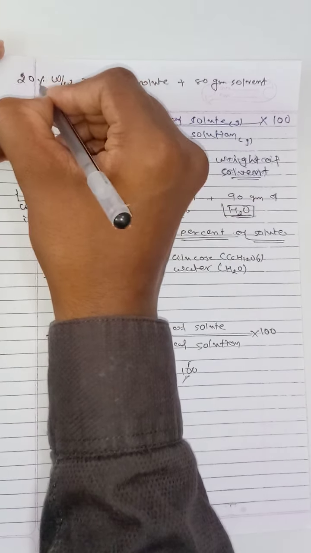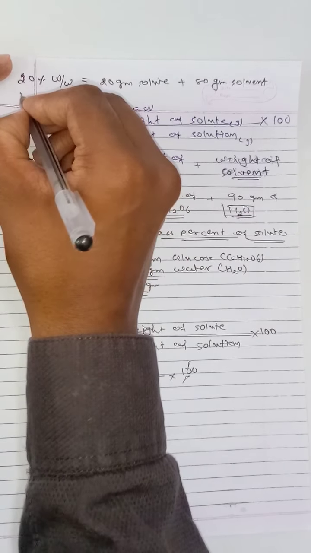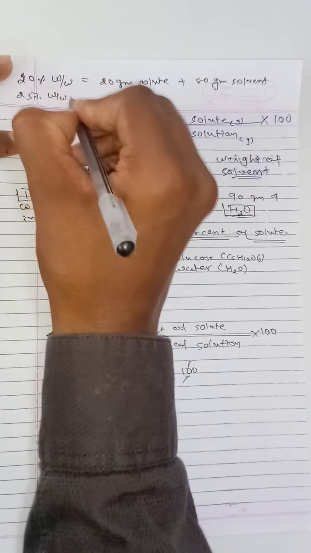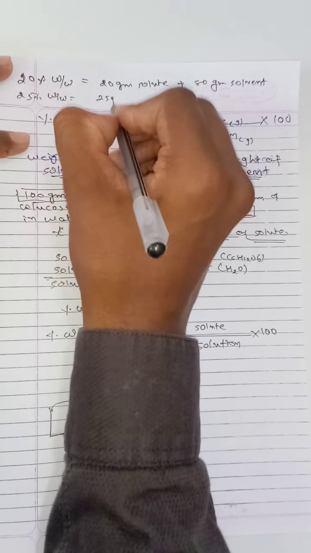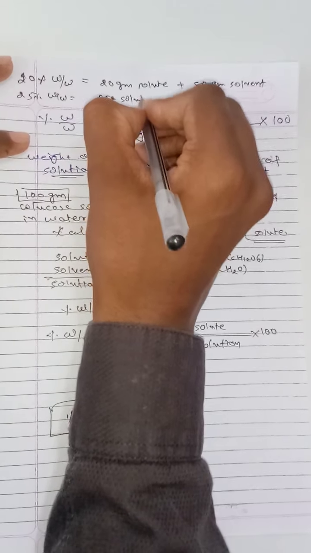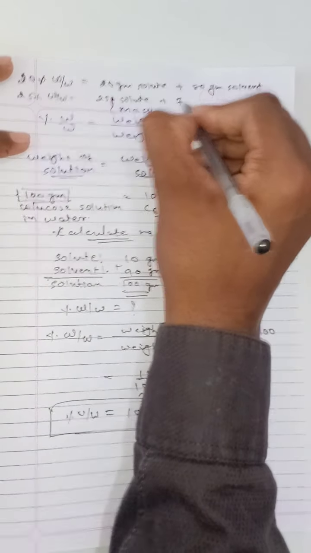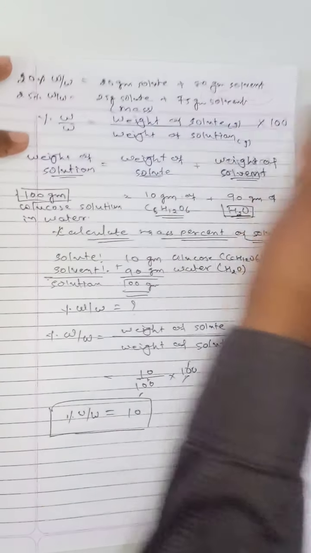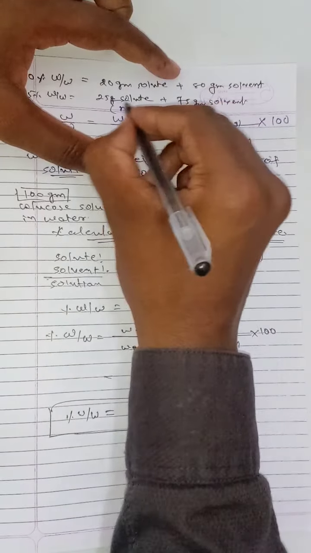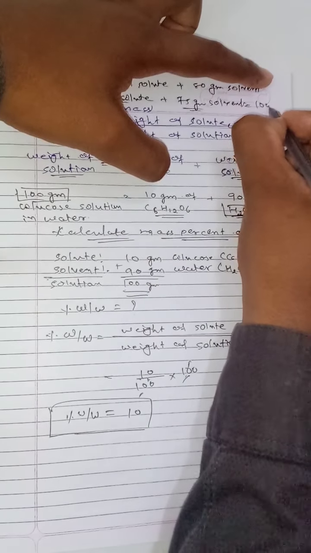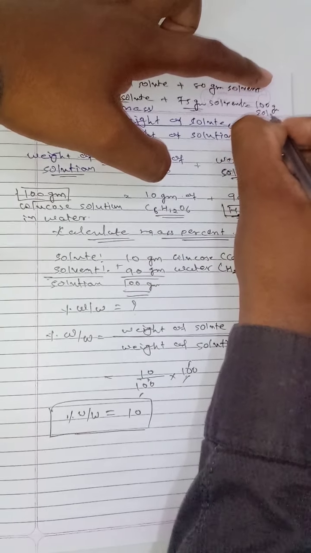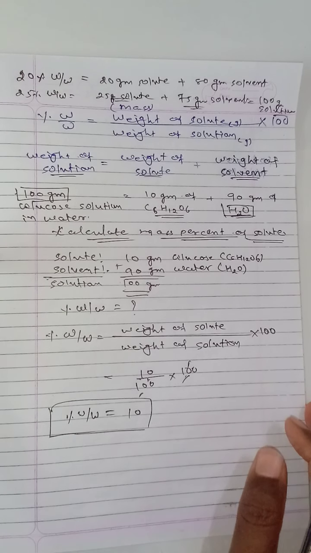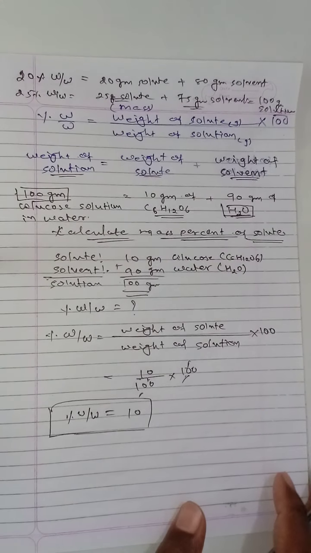Okay, suppose here 25% weight by weight, that means 25 gram solute plus 75 gram solvent, it is equal to 100 gram solution. Okay friends, these are the basic concepts.